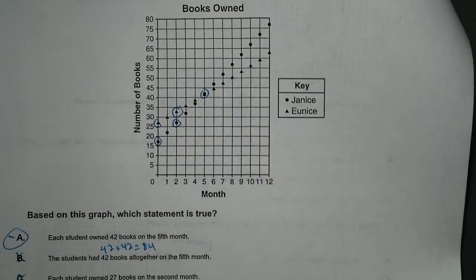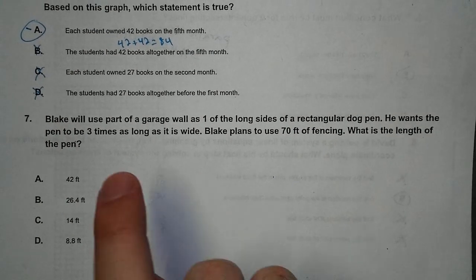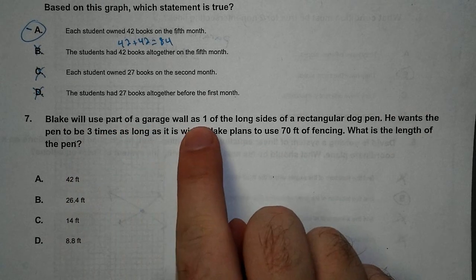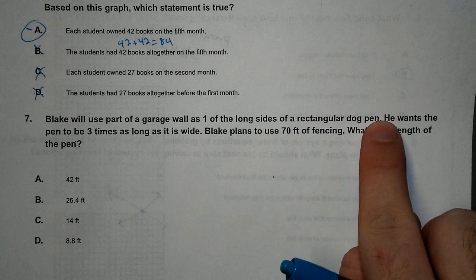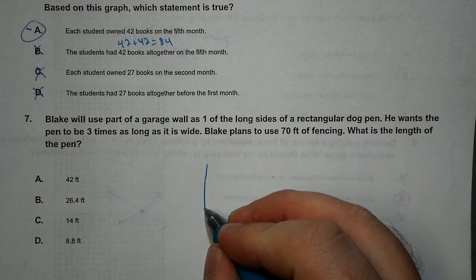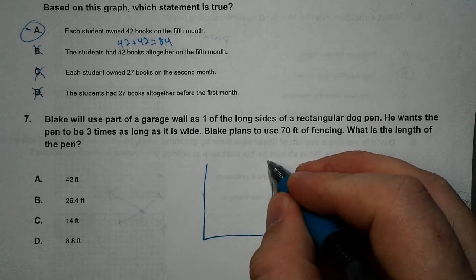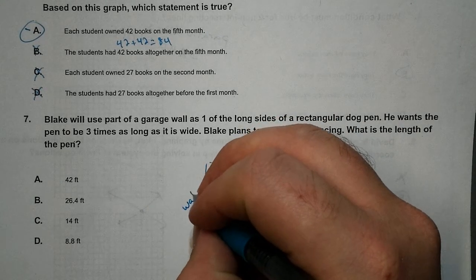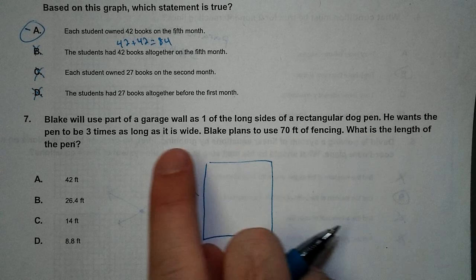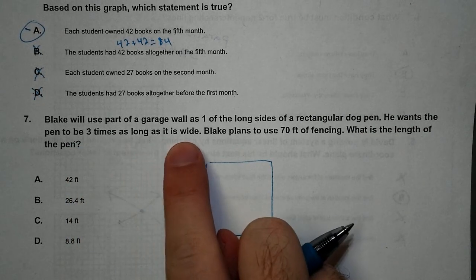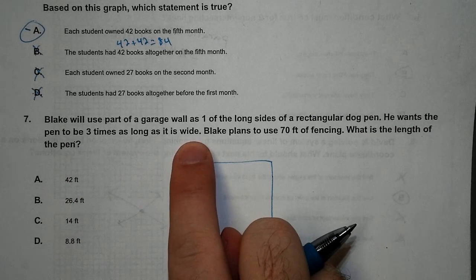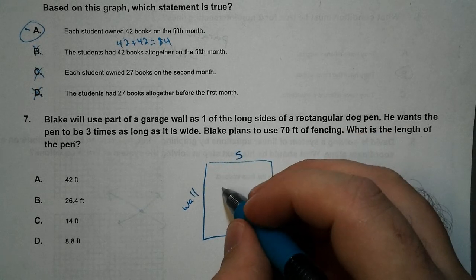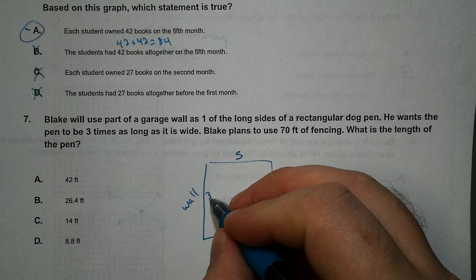Alright, number 7. Now, I recommend you draw a picture on this one. It says Blake used part of the garage wall as one of the long sides of a rectangular pen. So here's your pen. It's a rectangle. And he's using a long side as the wall, right? He wants the pen to be 3 times as long as it is wide. So the width, which is this, and the long side is going to be 3 times that.